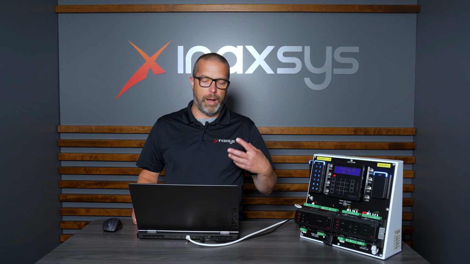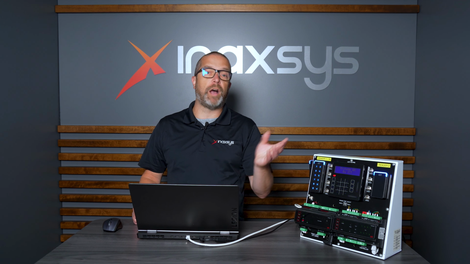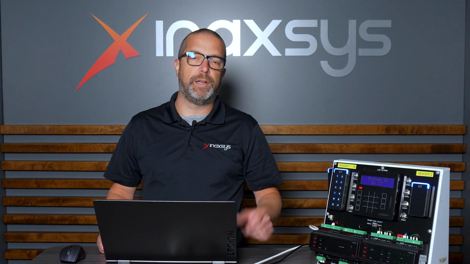So that it may be easier for the client to find out, of all those areas, which ones are not armed at 5 p.m. today, for instance. So again, this was how to create color maps and assign the color maps to the system with the Protege GX system from ICT, whose Inaxsys is the Canadian distributor.